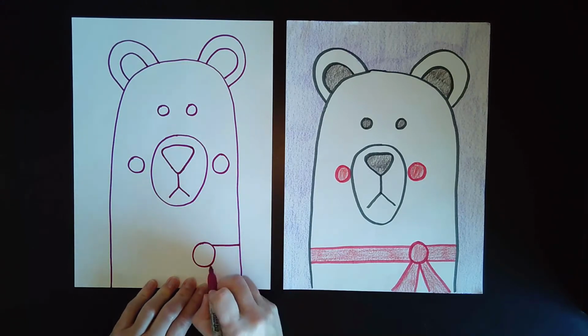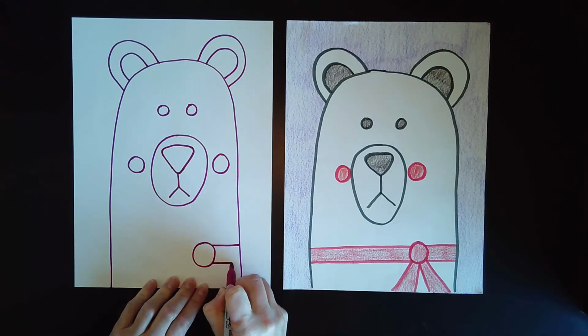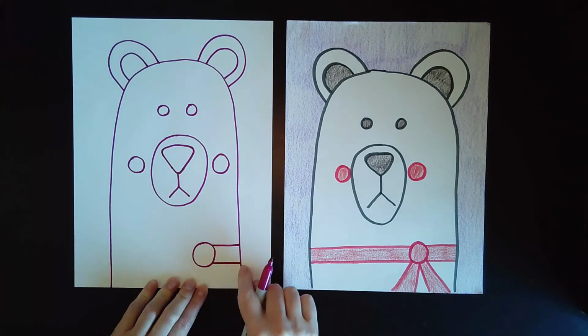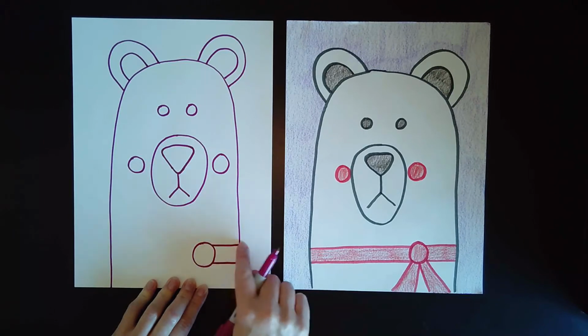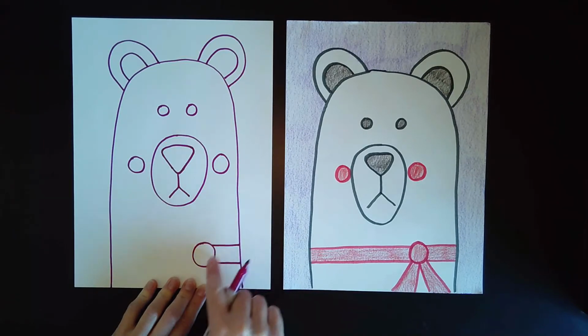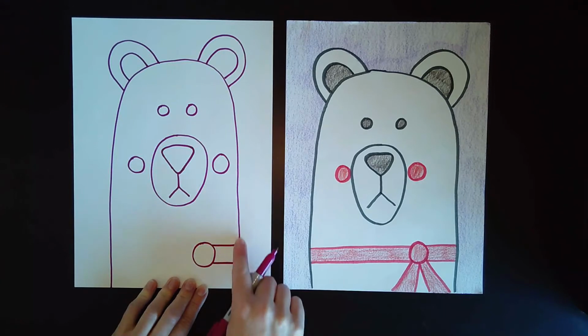Okay, now down towards the bottom, I'm going to draw another horizontal line over to his neck. So I've got the knot and then 2 horizontal lines going left to right over to his neck.